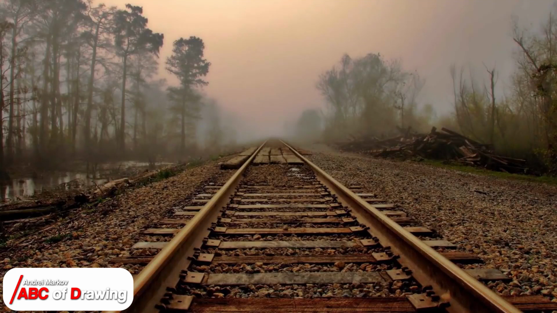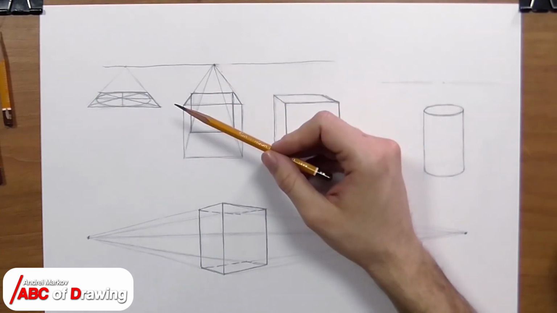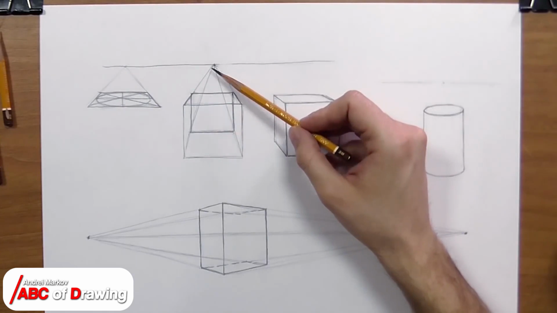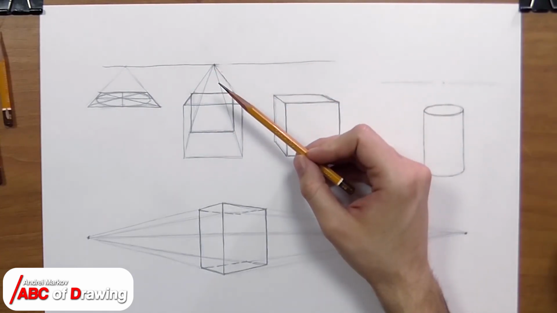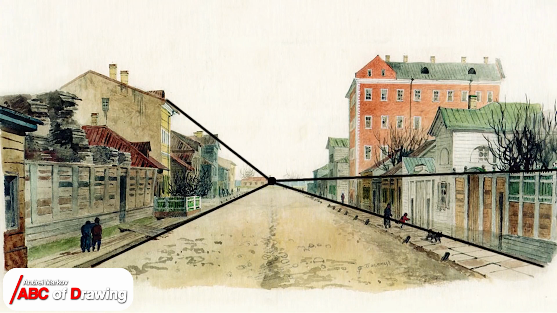Not only real lines can converge to the vanishing point, but also imaginary lines that extend the lines of an object. A good illustration is a street. We see several buildings, and a building does not reach the vanishing point, but we can draw imaginary lines extending the roof and foundation lines. These lines will converge at the vanishing point on the horizon.